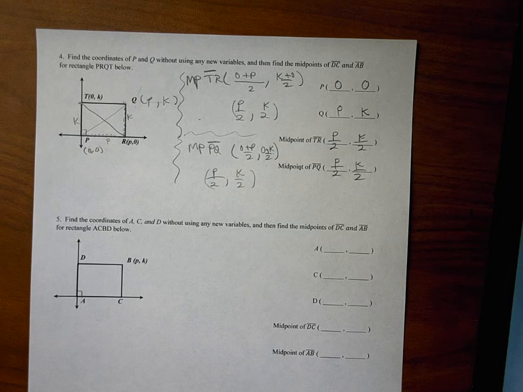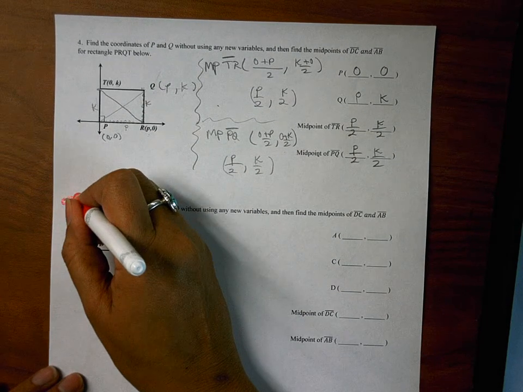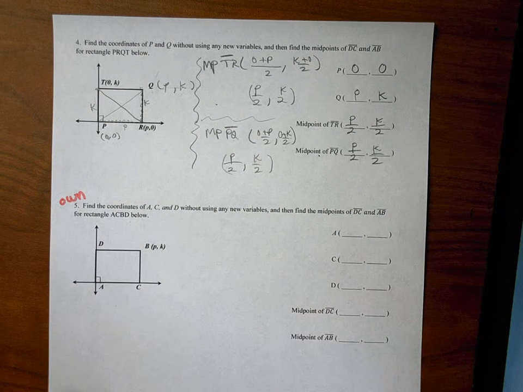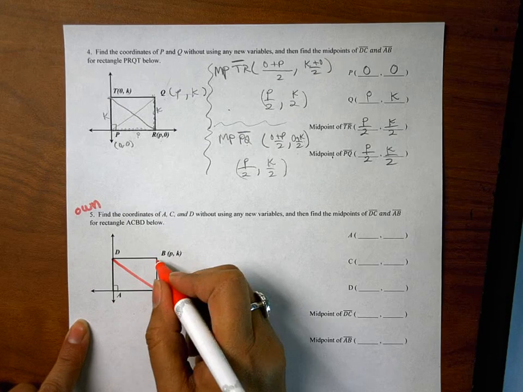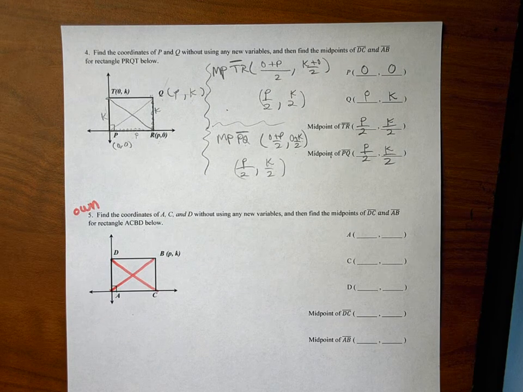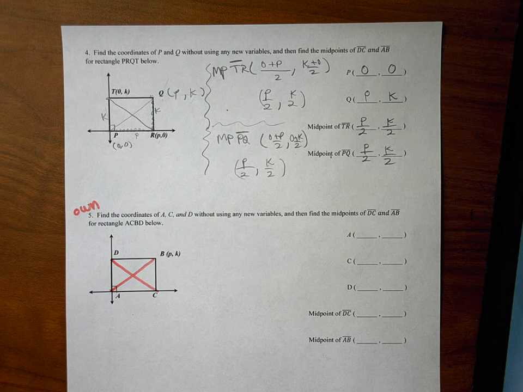Again, why did they come out to be the same? Because it is a rectangle. All right, I am going to have you do this one on your own. Find points A, C, D, and then find the midpoint of DC and the midpoint of AB. And we'll check together in class. That is it for this lesson.